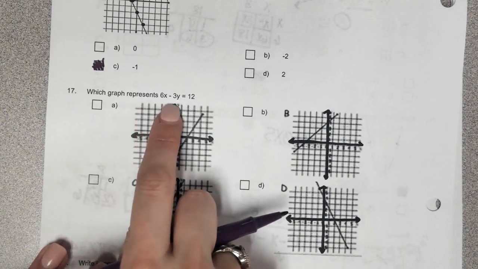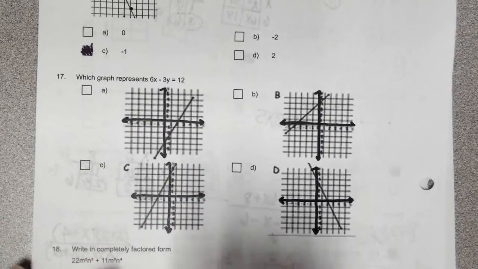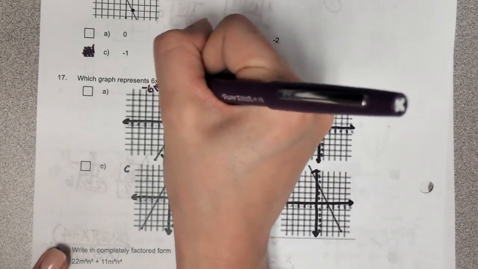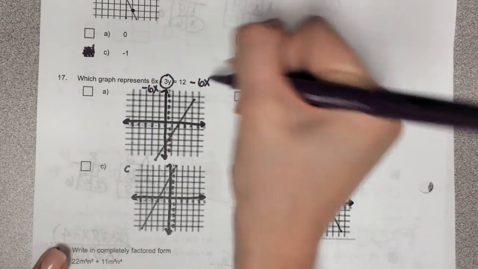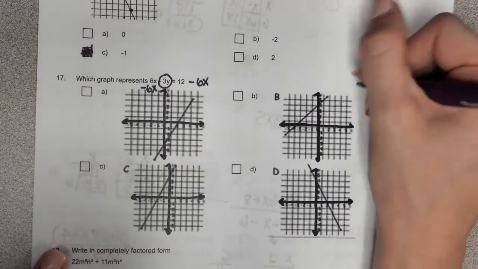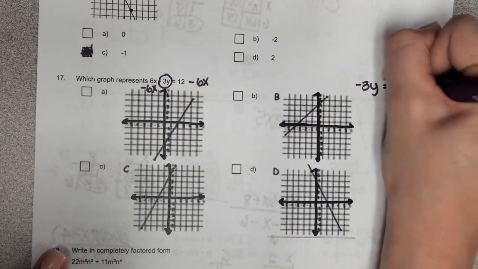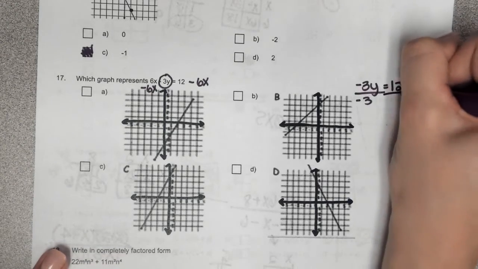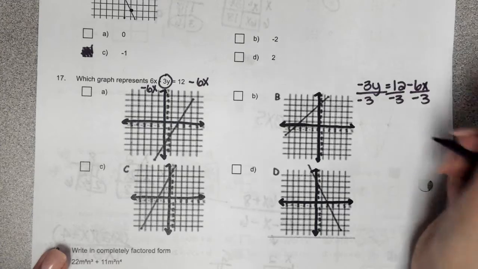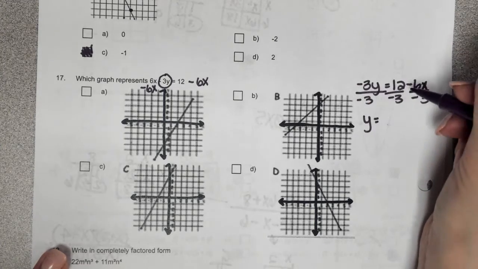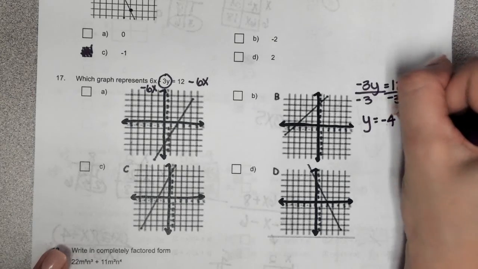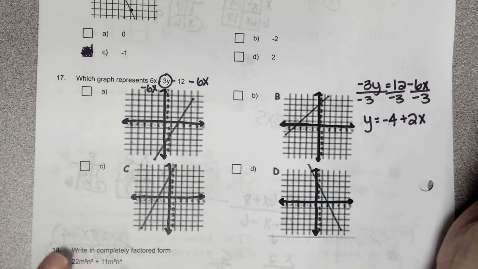All right, which graph represents this function? So before I can graph it, I have to solve for y. So we isolate opposite side. To get rid of a 6x, you do minus 6x, and you write it side by side. So that gives us -3y equals 12 minus 6x. And then you divide each part by -3. So y equals 12 divided by -3 is -4. -6 divided by -3 is a positive 2x.